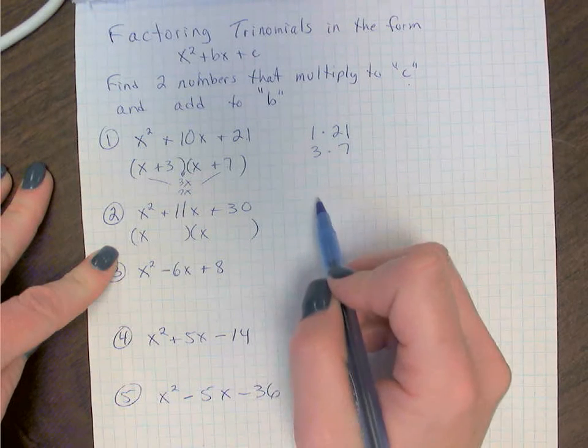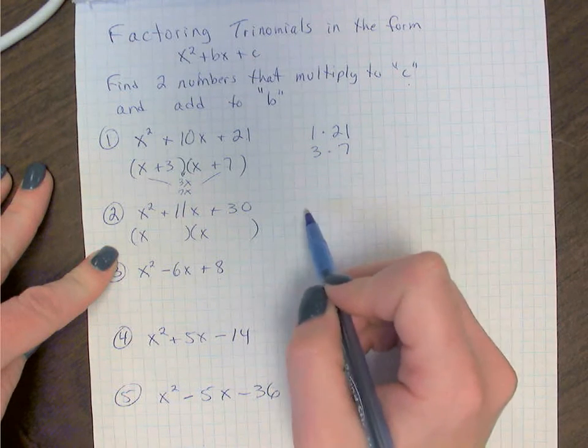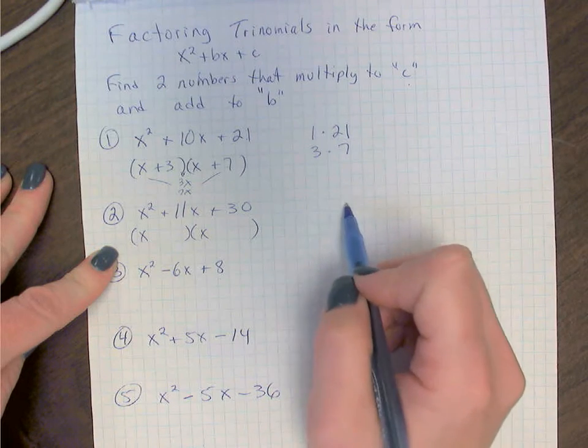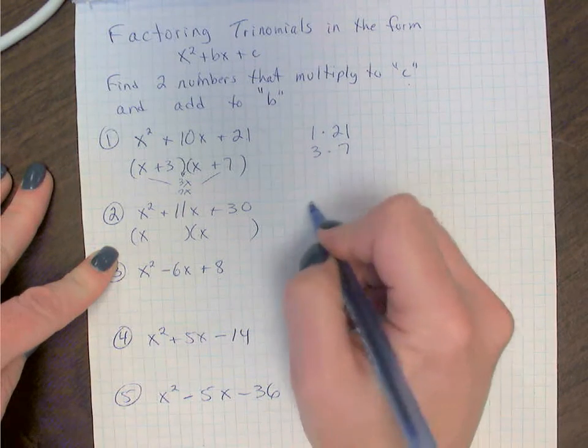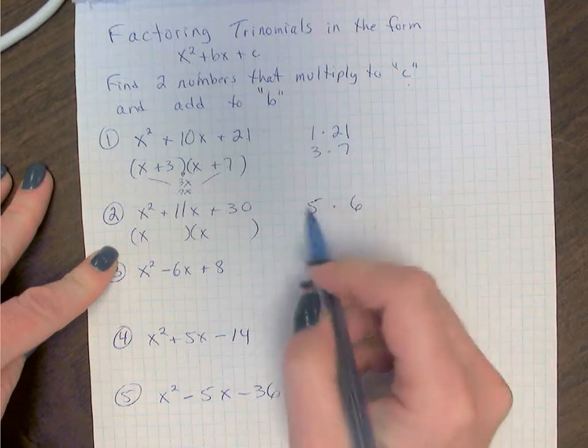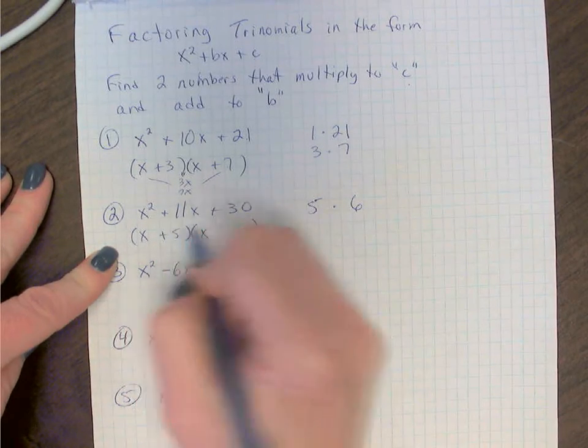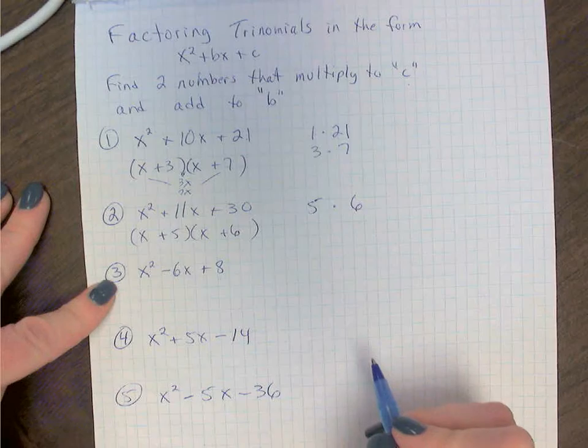So you would start going through the factors. 1 times 30, that does not add to 11. 2 times 15, no, keep going. You'll get to 5 times 6, which does add to 11. So you have x plus 5, x plus 6.